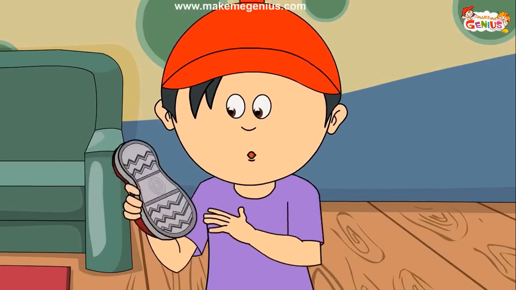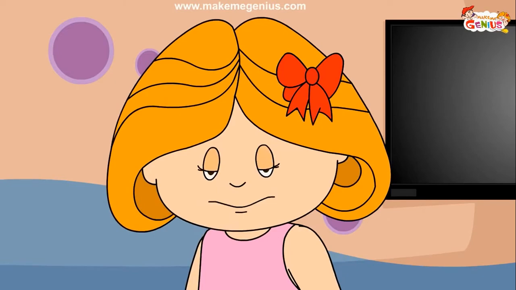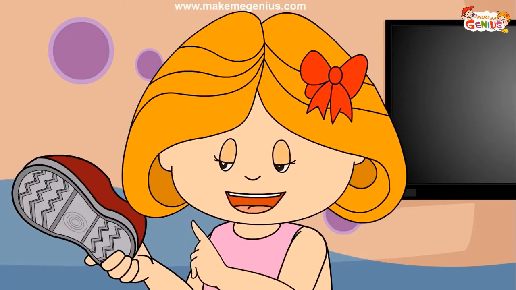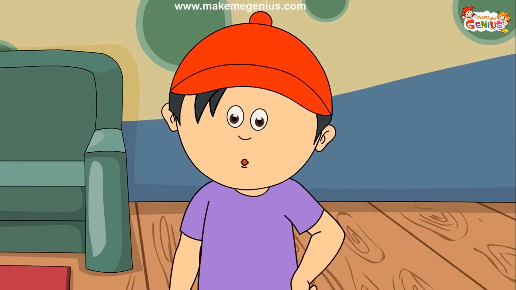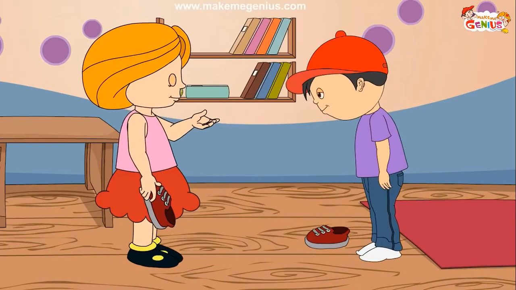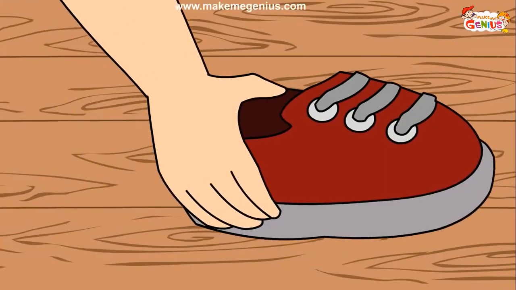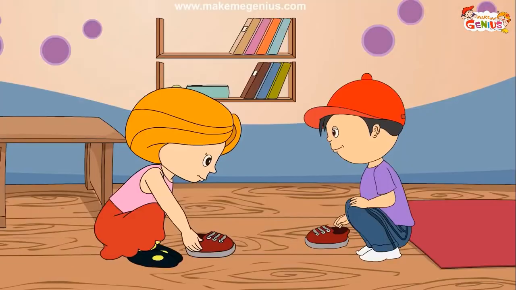At the bottom, it's not smooth like my socks. Yeah, it's rough and it is made of rubber. So the rough surface of the bottom stops me from sliding. When the rough bottom of the rubber rubs against the floor, it causes friction. This friction stops you from sliding.